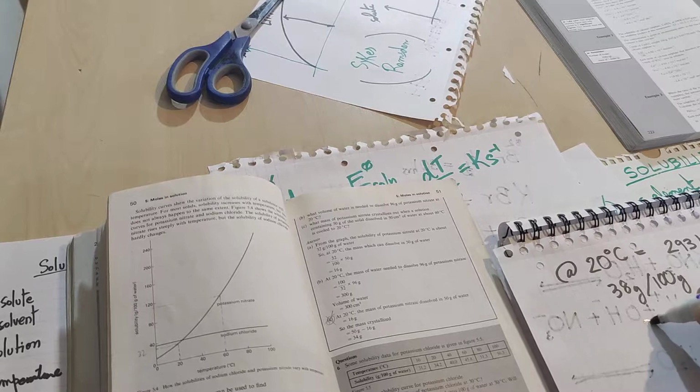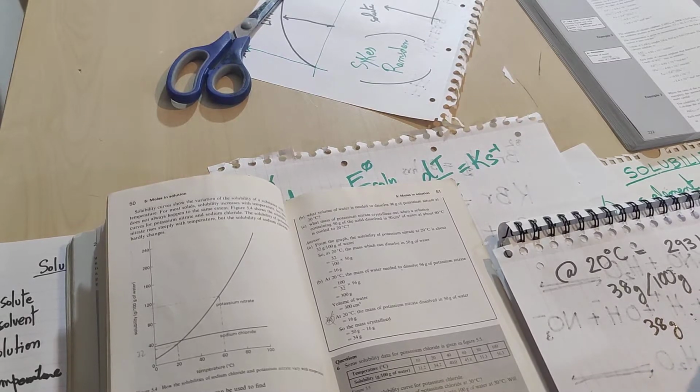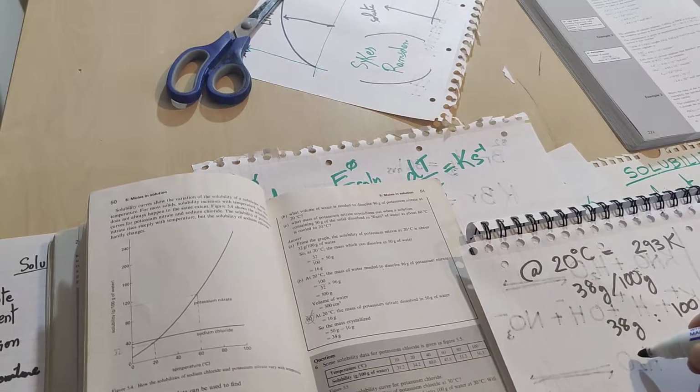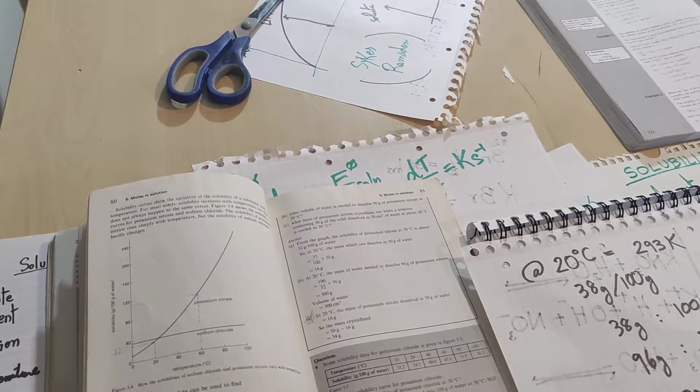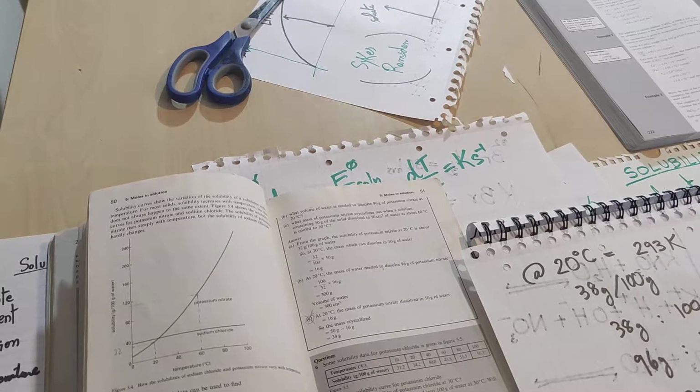So if it's 38 grams for 100 grams, then for 96 grams it would be 100 grams times 96 grams divided by 38 grams equals X grams.